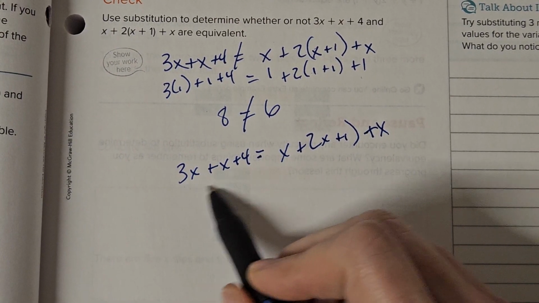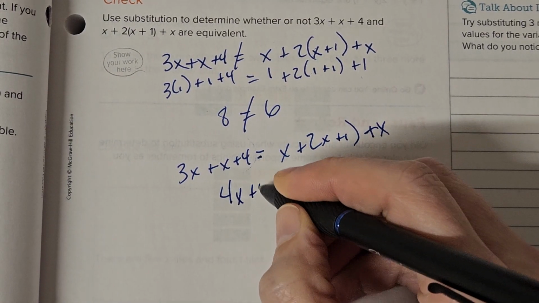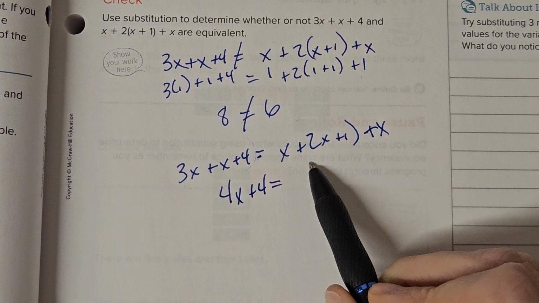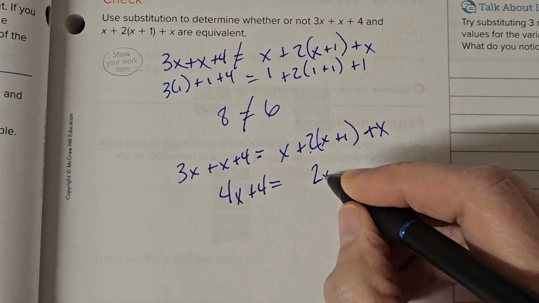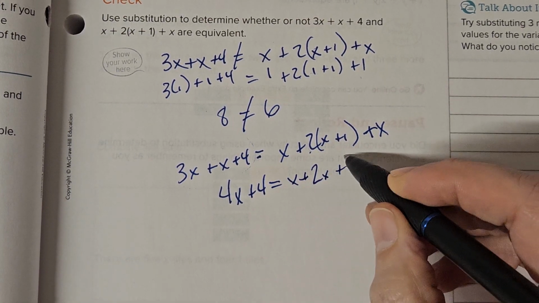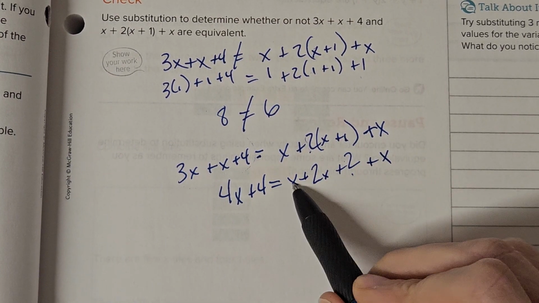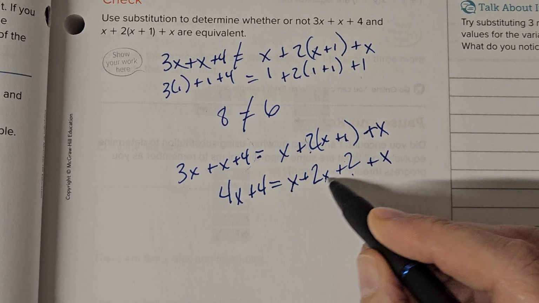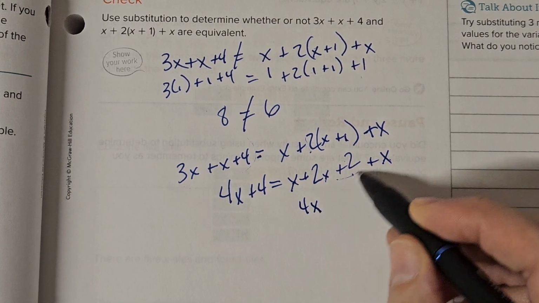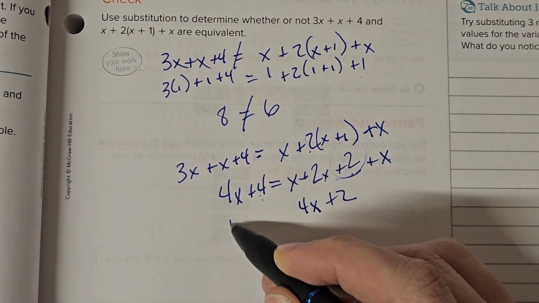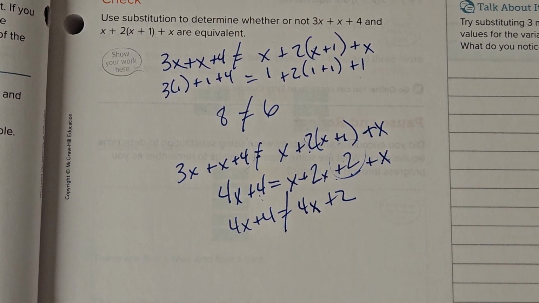Let's combine like terms. How many x's do we have over here? Well, we have 3 x's plus 1x, 4x, plus our constant. How many x's do we have here? Well, here I have 2 x's plus 2 plus x, right? 2 times 1 was the 2. So I have 1x plus 2x is 3x plus another x is 4x. Hey, my x's are the same, but then my constant is plus 2 instead of plus 4. Not equal, which means these expressions are not equal.